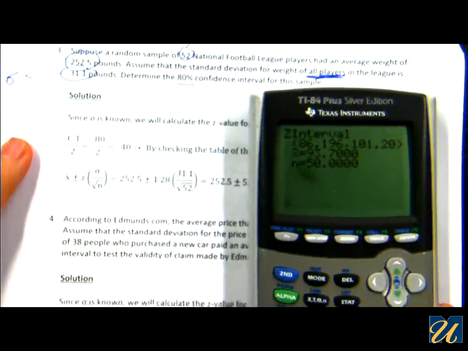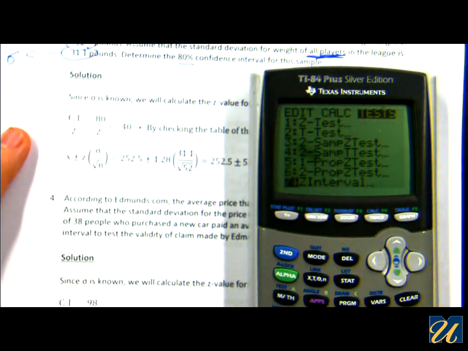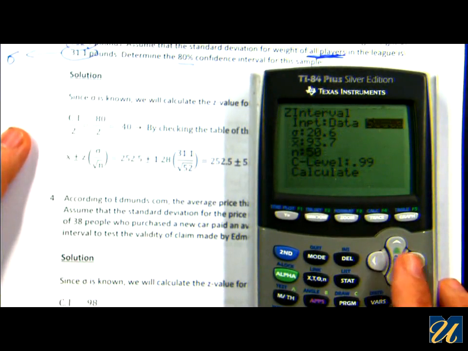Let me try to do this with a graphing calculator as well. Stat, tests, z interval, under stats.